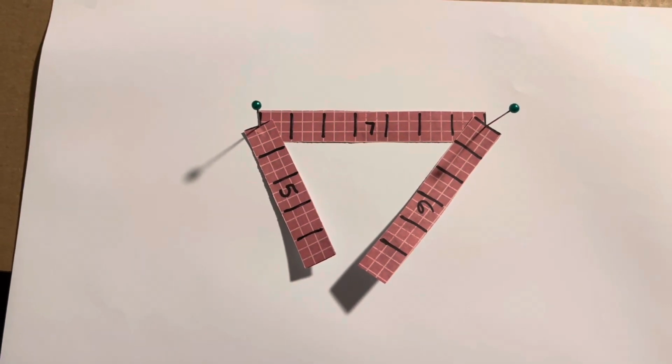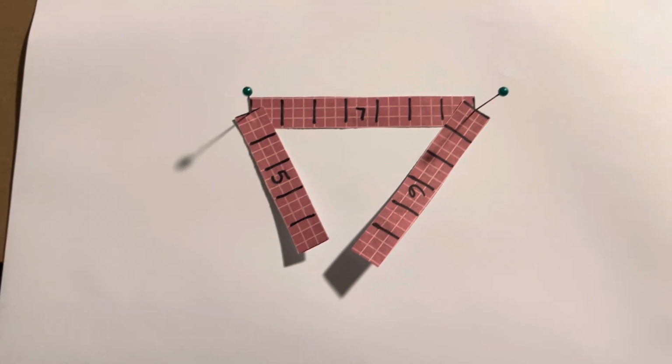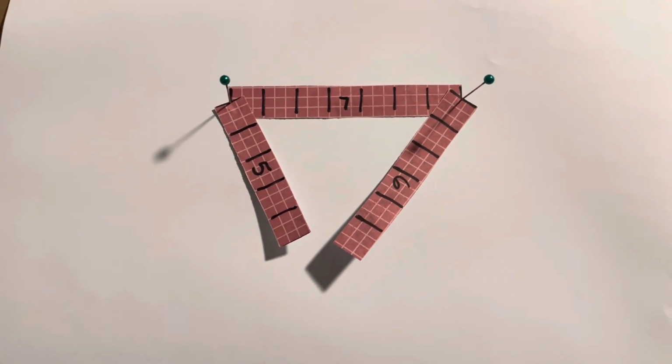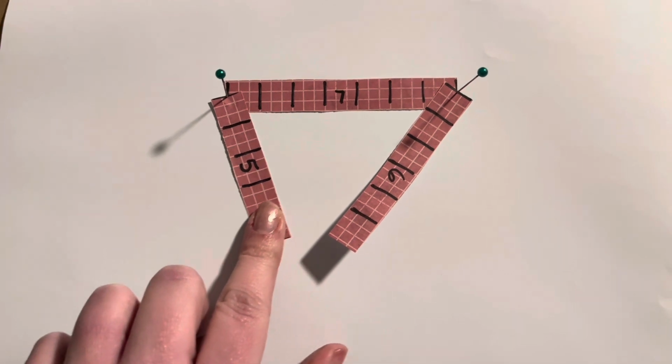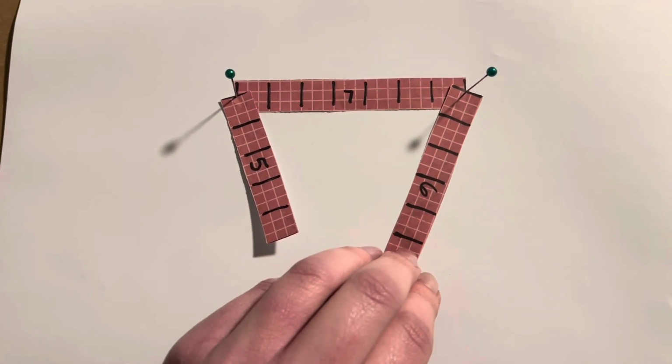Hey mathematicians, today we are going to talk about the conditions that you need to meet in order to have a triangle. We know that a triangle is a three-sided closed figure, and you can see here I have some line segments pinned to this paper that we can hopefully use to make a triangle.